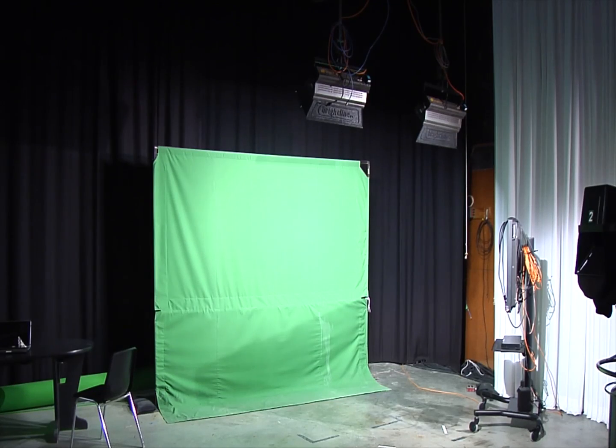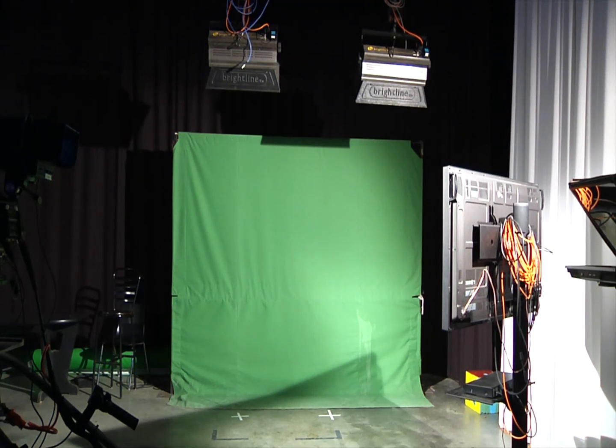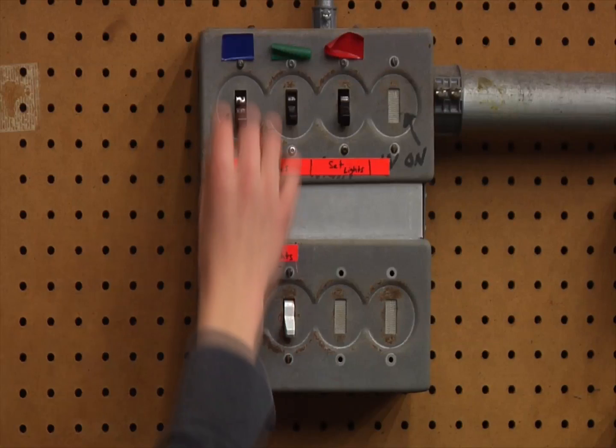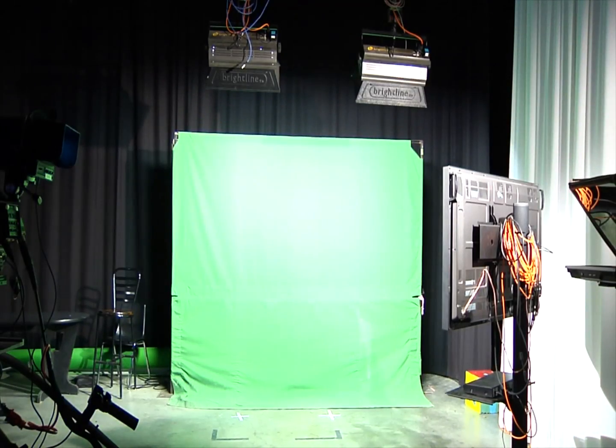The green screen is lit up by the bright lines. The bright lines are heavy-duty lights that emit a very bright light. It is not recommended that you stare at them when they're on. Seeing how the bright lines are so powerful, they require warm-up time. It's not long, but you still need to switch them on at the power box.